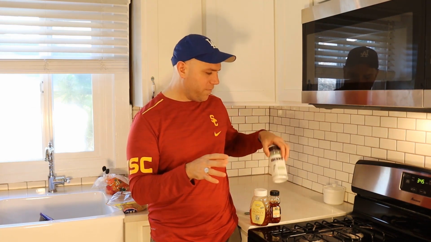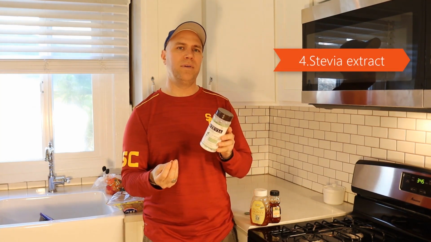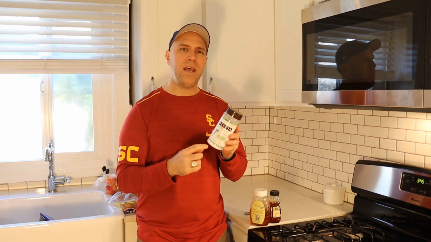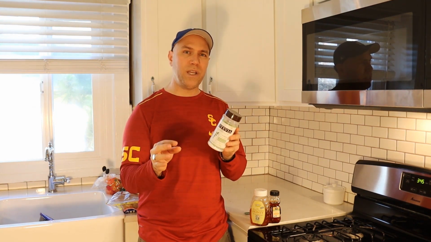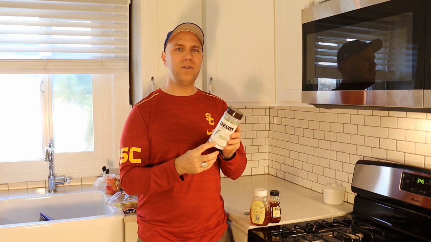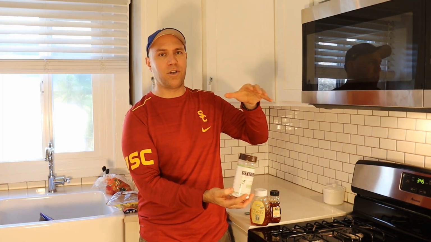The best sugar I found is stevia extract. Stevia is actually a plant. It's an herb, and it's from Japan. And it's actually 200 times sweeter than sugar. So you need really small amounts of it. This bottle here will last you as long as a big bag of sugar.